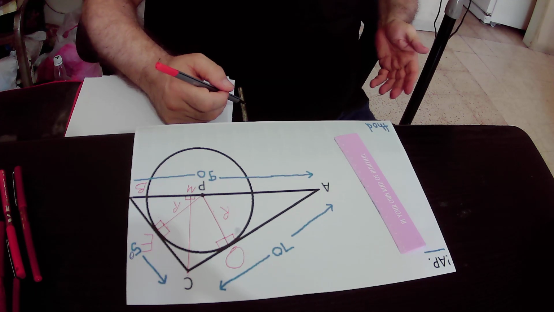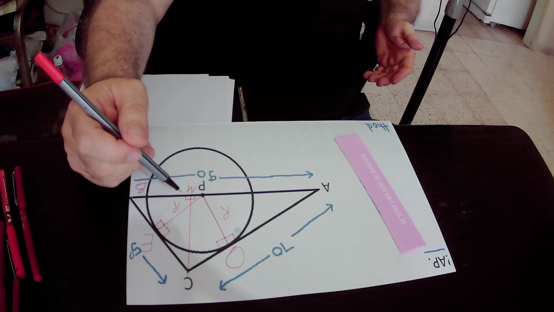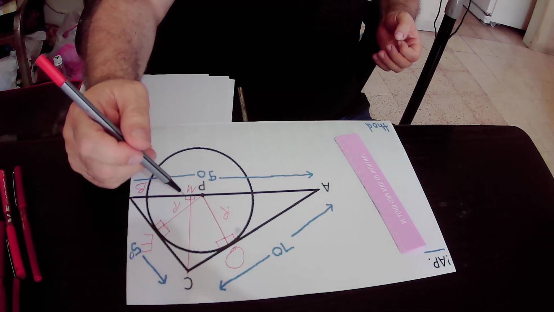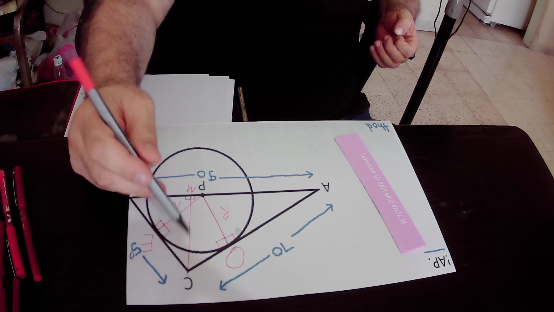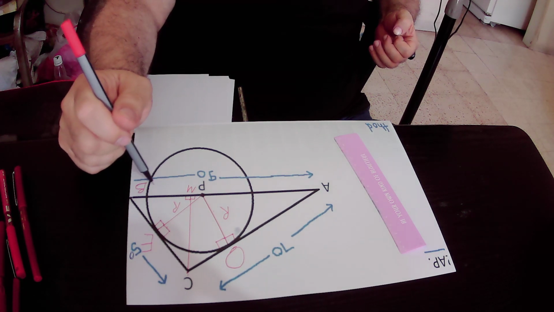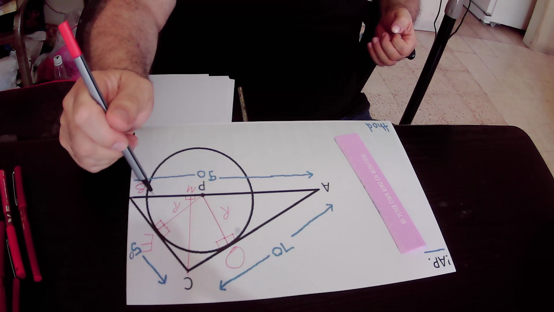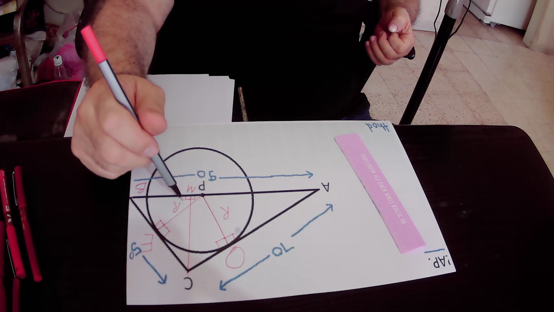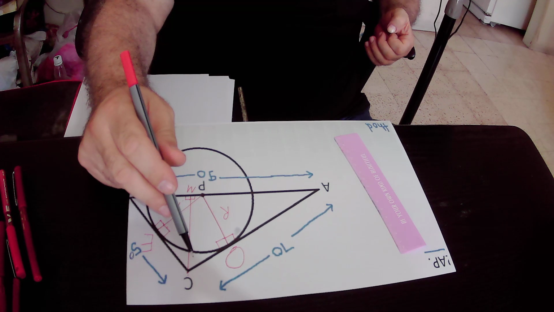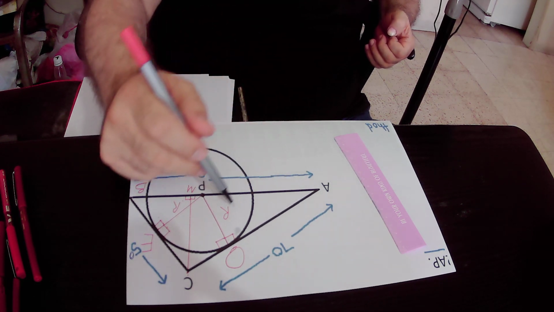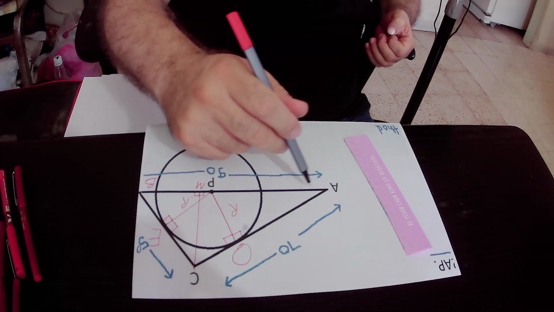So by drawing that perpendicular to side AB, we actually created two more right triangles, because angle CMB equals 90 degrees, we can deduce that triangle CMB is a right triangle because it has one angle that equals 90 degrees, and for that same reason triangle CMA is also a right triangle because it has angle CMA that equals 90 degrees.